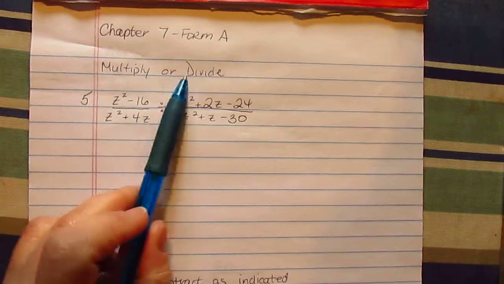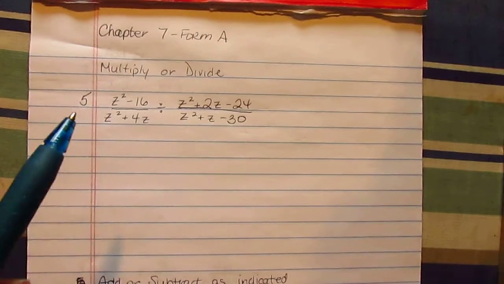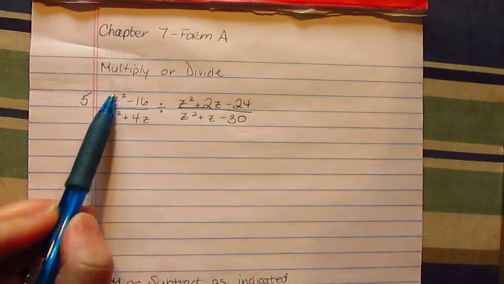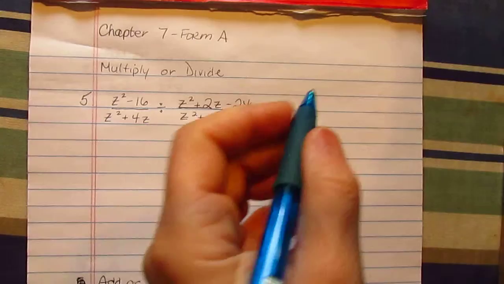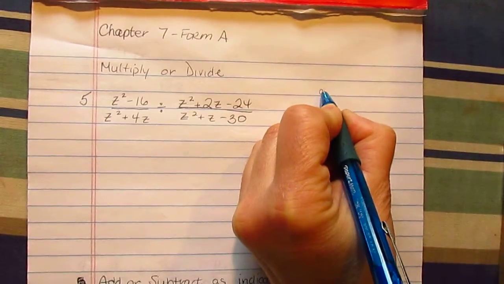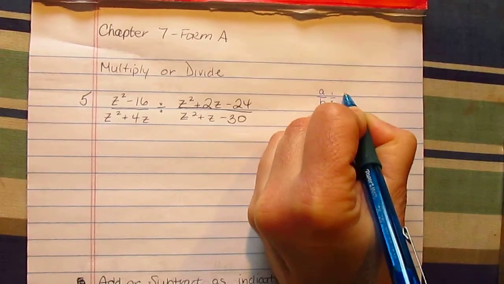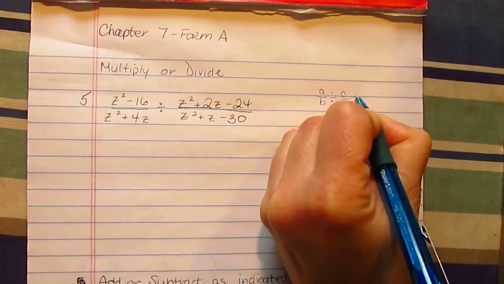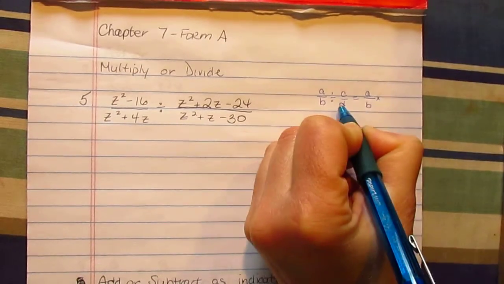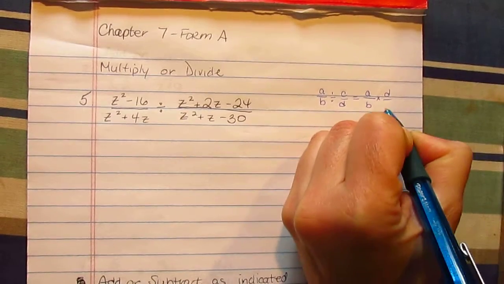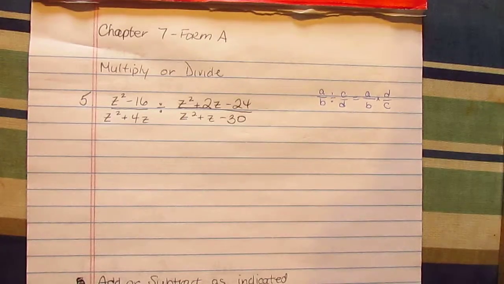So what we have here is we need to multiply or divide. For this problem, we are dividing. It's really a fraction divided by another fraction. One thing you need to remember is that when dividing two fractions, A over B divided by C over D, you change this to multiplication: A over B times, these two switch, D over C. So keep that in mind. We're going to be doing that globally.